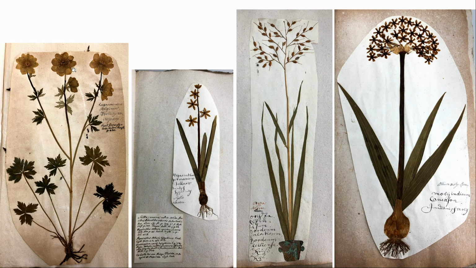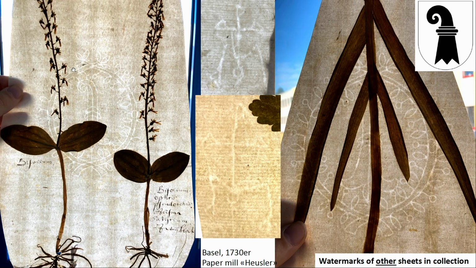We can look at the paper beyond the label, because this is only a name. There's no further information. It's an old name. And there's a correction on the label. If we look at the quality of the paper, we can look at the watermarks. And we see that all the paper comes from Basel. You see the Basler Stab here in what is referred to as a Lorbeerkrans, so a laurel wreath around it. And these little symbols that you can see, based on this information, we could know that this paper was produced in the 1730s in Basel.